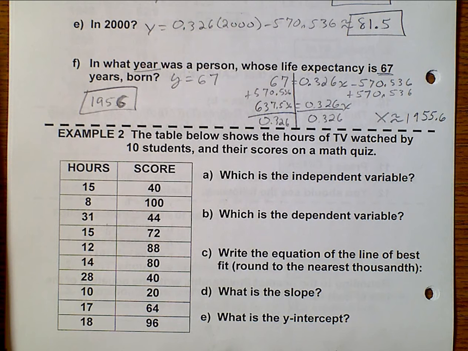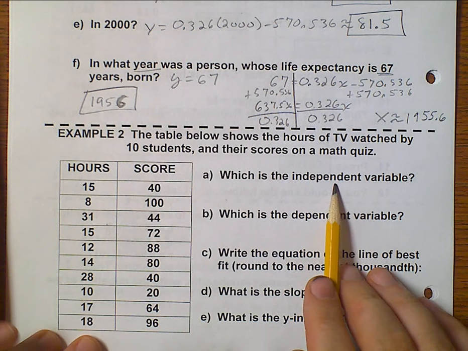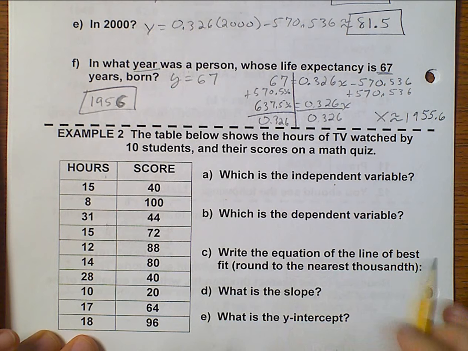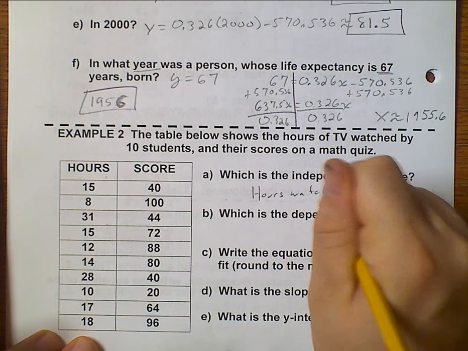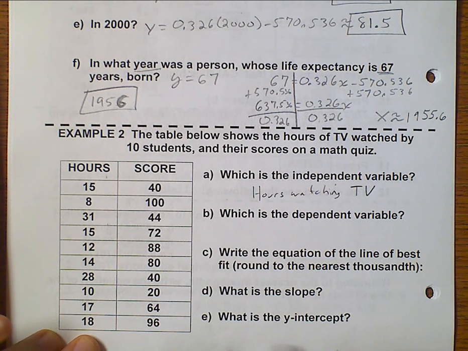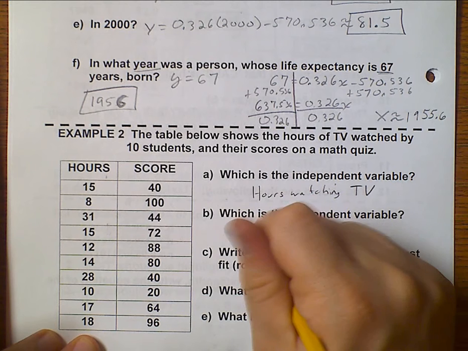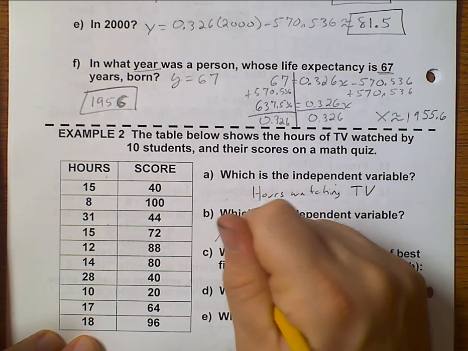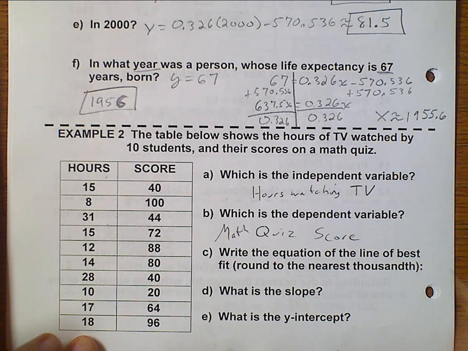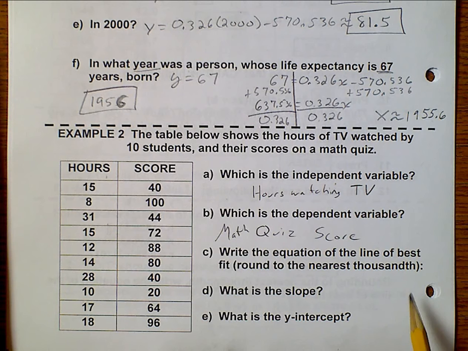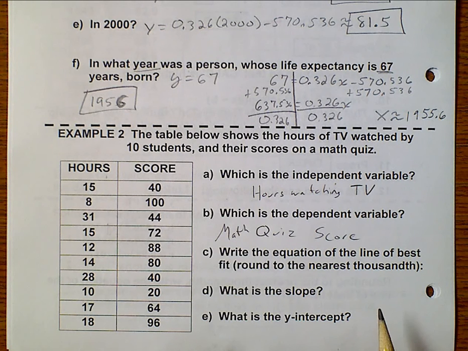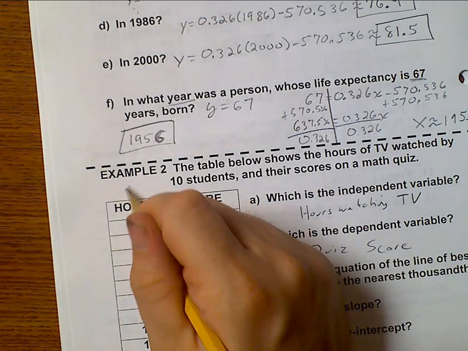Now here, the table below shows the hours of TV watched by 10 students and their scores on a math quiz. Well, the independent variable, that's the one the students controlled. They controlled how many hours they watched TV. Hours watching TV. And the dependent variable would be their math quiz score. And so now we want our equation line of best fit. So these will go into L1, these will go into L2.